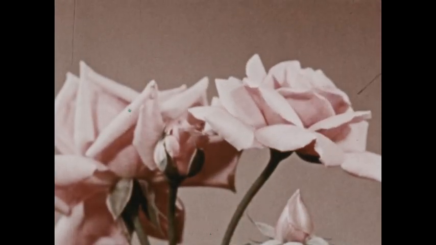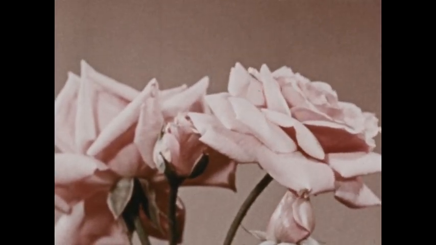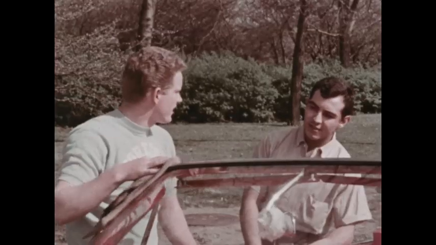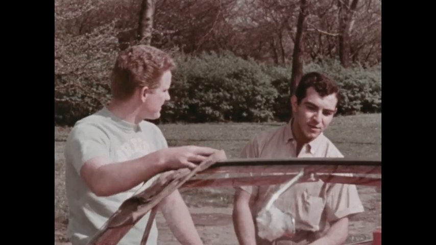Variations of DNA molecules within the chromosomes of cells determine whether an organism will be a rose, or a chick, or a human being. Variations in DNA molecules also determine the unique characteristics by which one individual differs from other members of the same species.